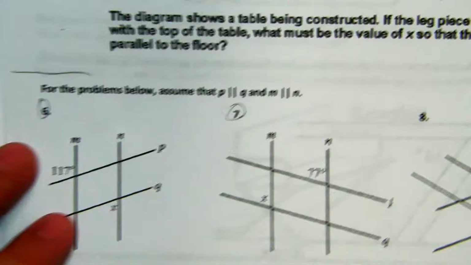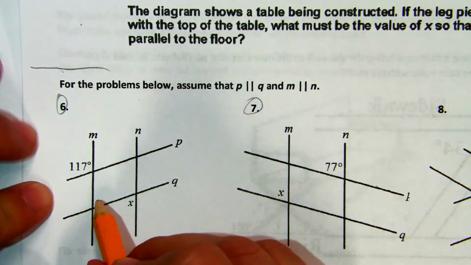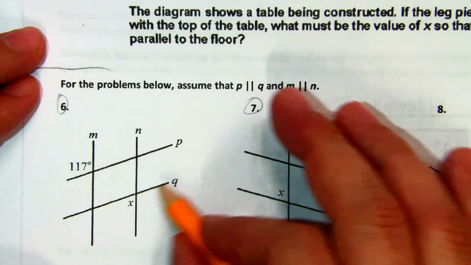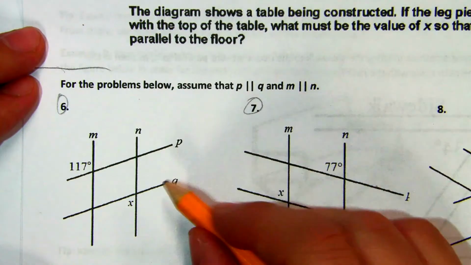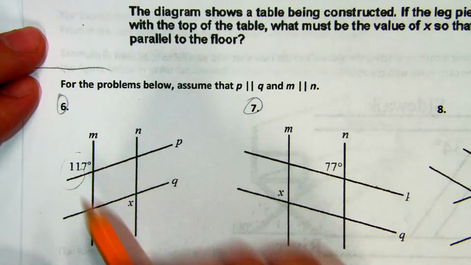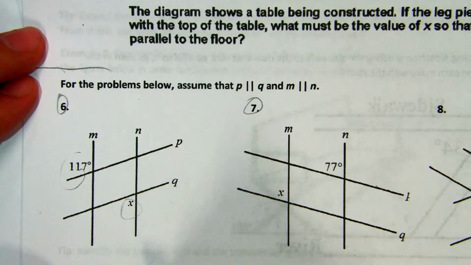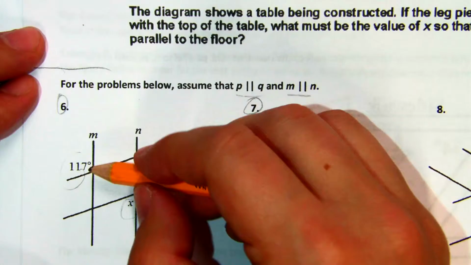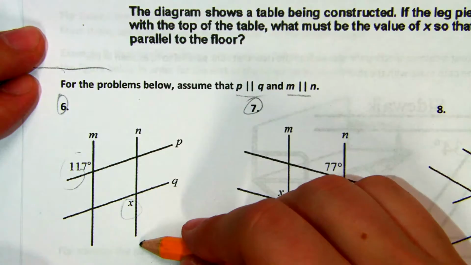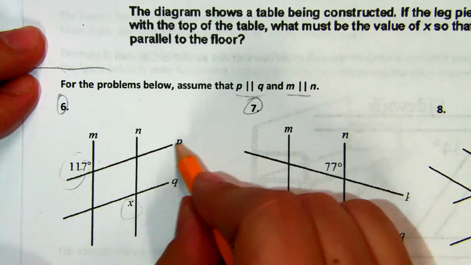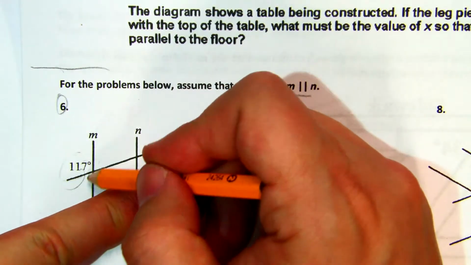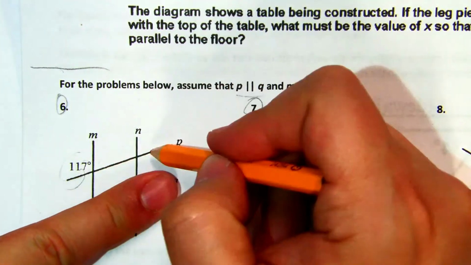I'll look at a problem like number 6, number 7 down here. Here I've got multiple parallel lines, and this can be a little bit confusing sometimes. What I'm going to do is ignore one of them. So I've got 117 here, I know. I've got x down here, which I'm looking for. It tells me that P is parallel to Q and M is parallel to N. So, here's M. Here's N. They're parallel. 117 is on P, so I'm just going to ignore Q for now. In fact, I'm going to kind of cover it up. Pretend it's not there. Okay, now I've got my familiar situation, two parallel lines and a transversal.